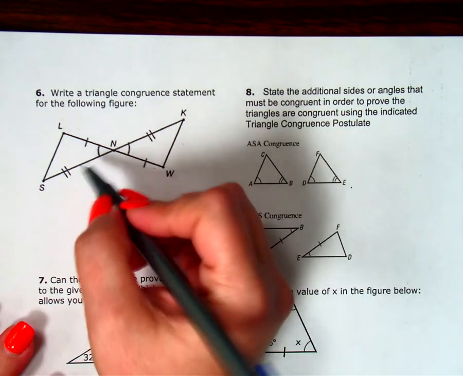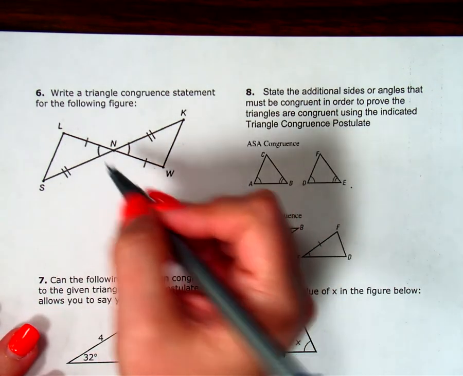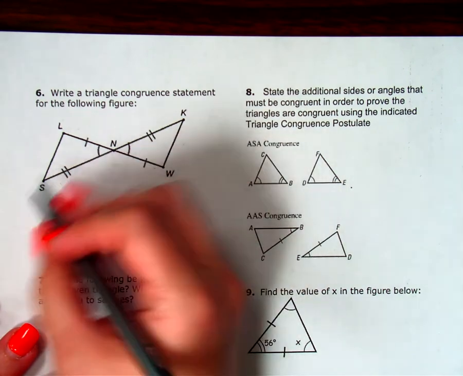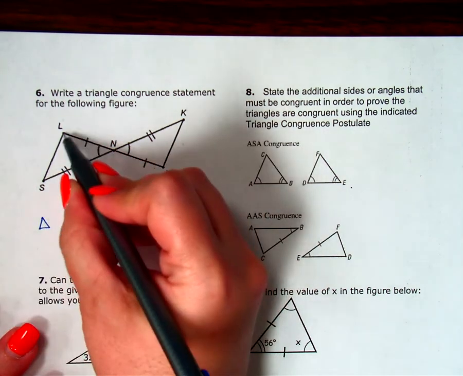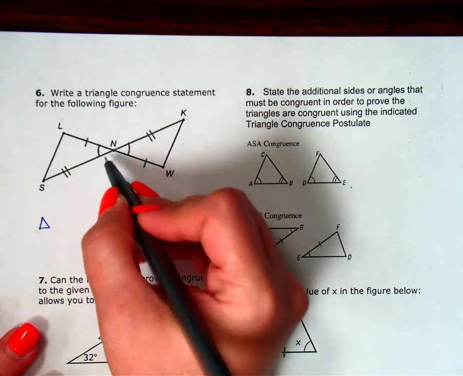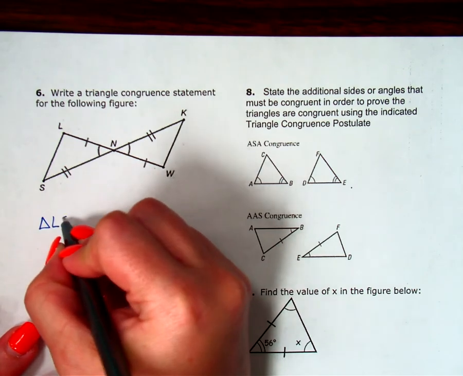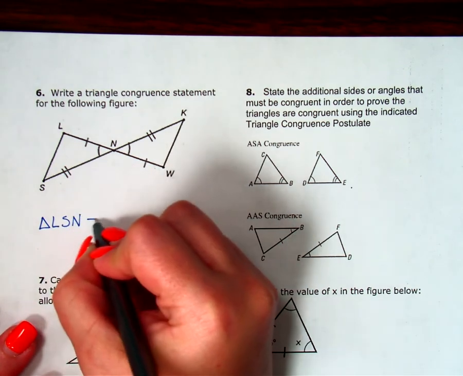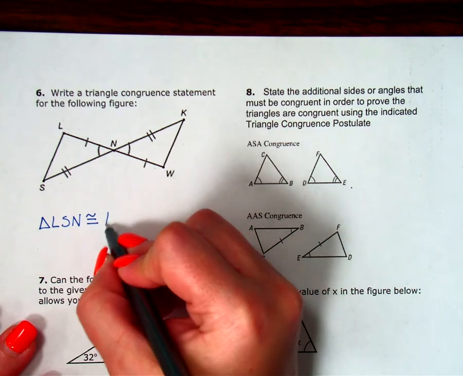So on my first triangle, I kind of get to just pick what I want to use for my letters. So I'm going to say triangle, and then I have an L, an S, and an N, and I can put those in any order I want for the first one. But for the second one, I have to make sure that it matches.